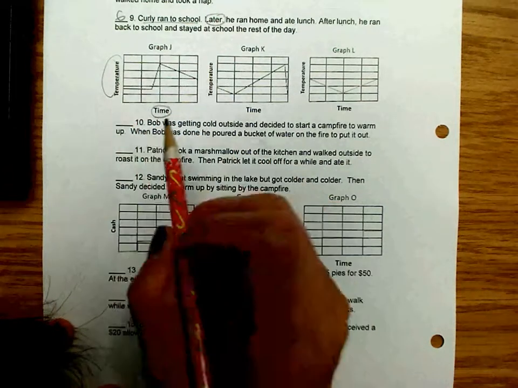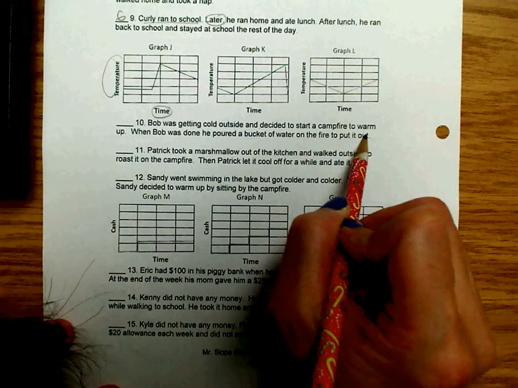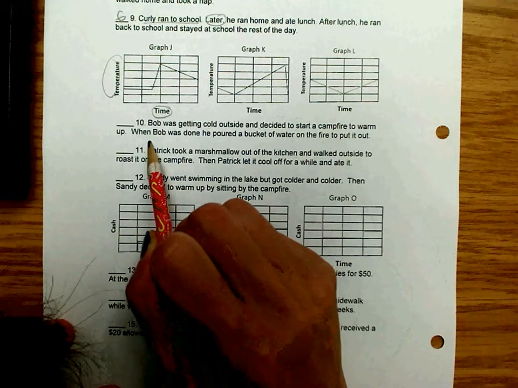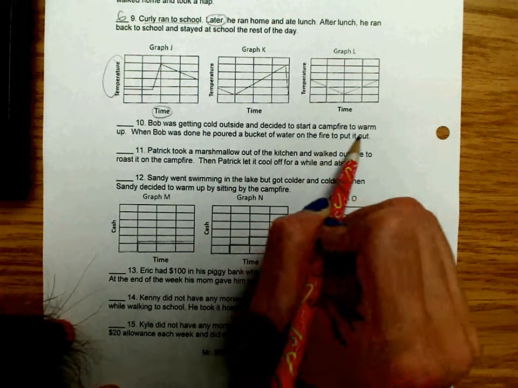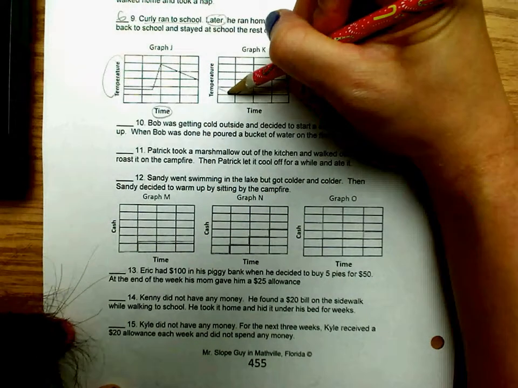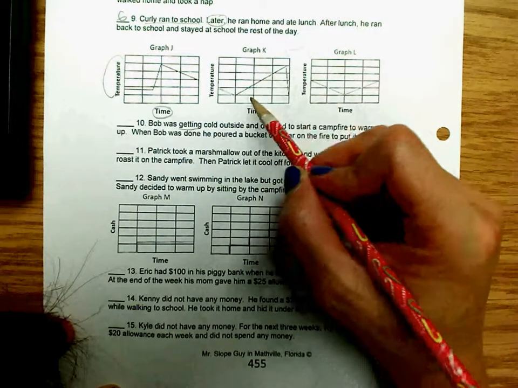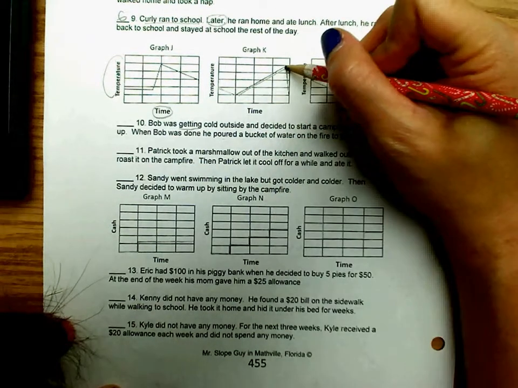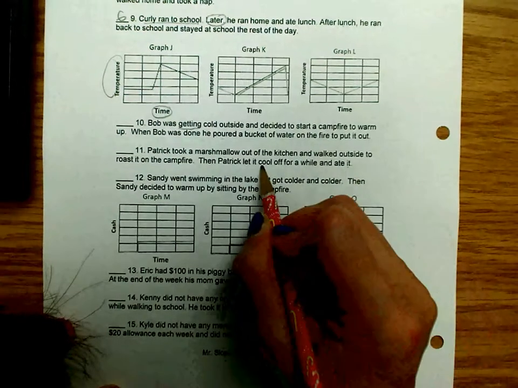So Bob was getting cold outside and decided to start a campfire. All right, so to warm up. And then when Bob was done, he poured a bucket of water on the fire to put it out. So it was getting cold. It said it's getting cold, so it's going down. And then gradually the campfire warmed things up. And then at some point it cooled down very quickly because he put a bucket of water on it.